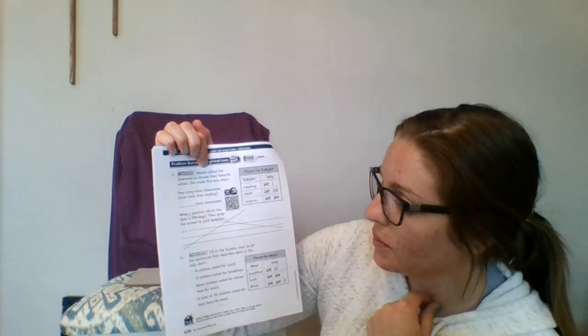And then it says how many more classmates chose math than reading. So you are comparing math to reading. So remember, once again, comparing the two to figure out how many more chose one than the other, you're going to need to subtract. Don't worry about that part there if it's crossed off.